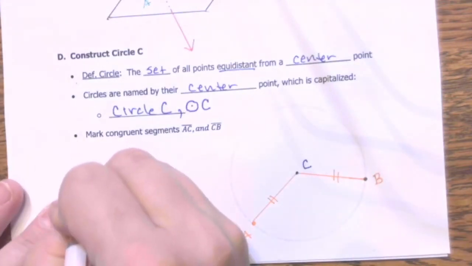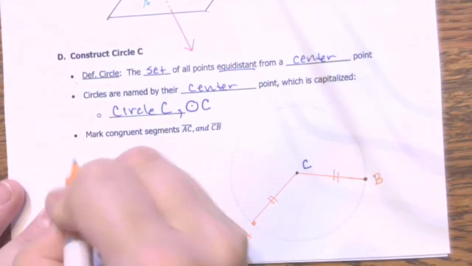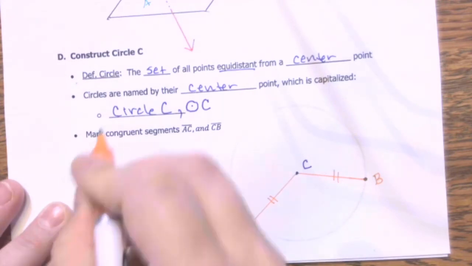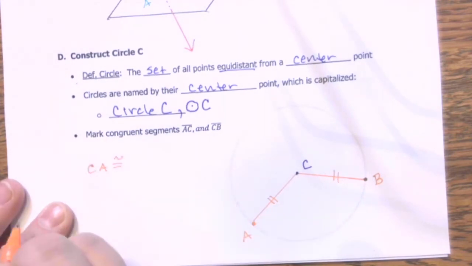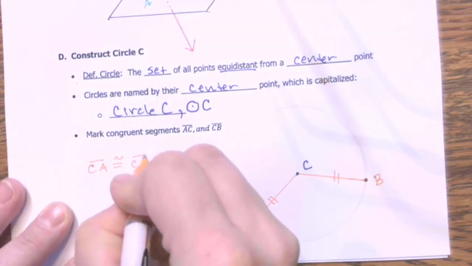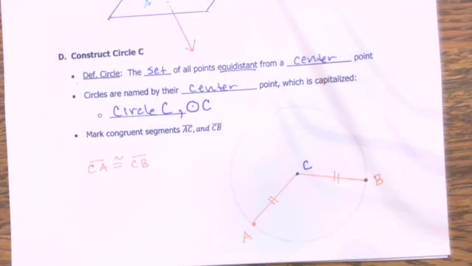Let's write that. CA is congruent to, put the segment on it, CB. It means they're the same length.